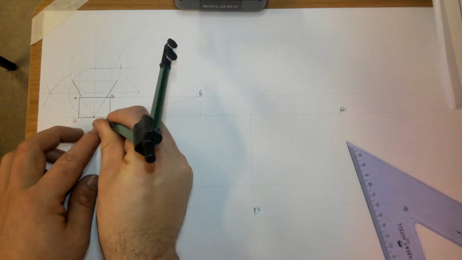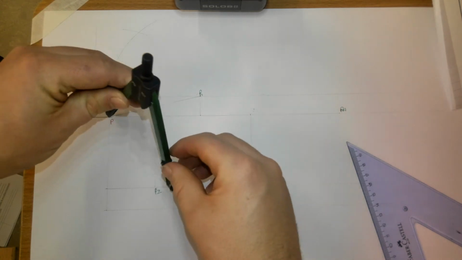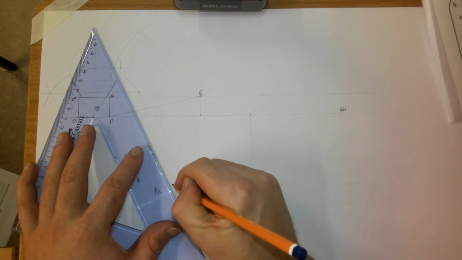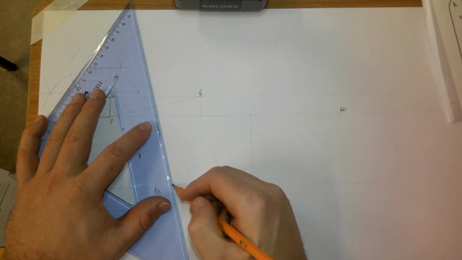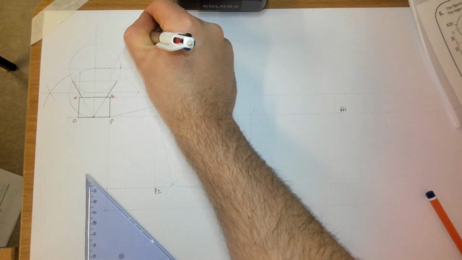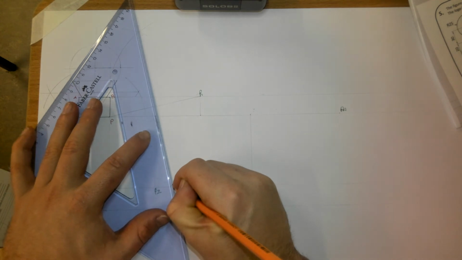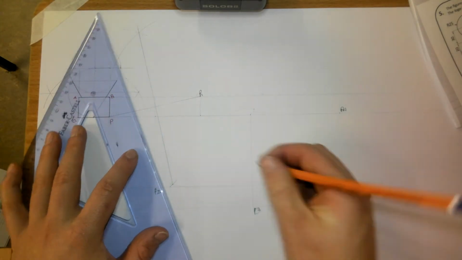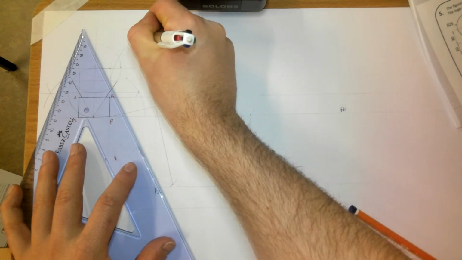We're going to switch it around, swing an arc there, and where they intersect, that's the axis. So we're going to join these together. So there's the axis. Now I'm just going to do mine a little bit again there. I'm just not happy with that. So there's the axis.